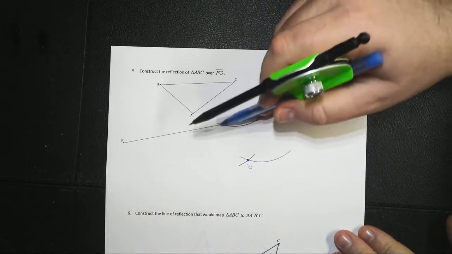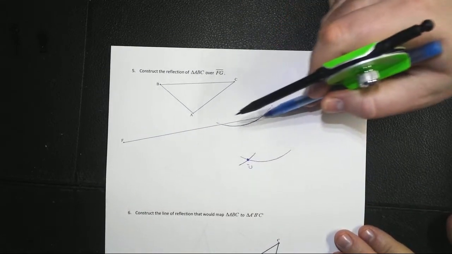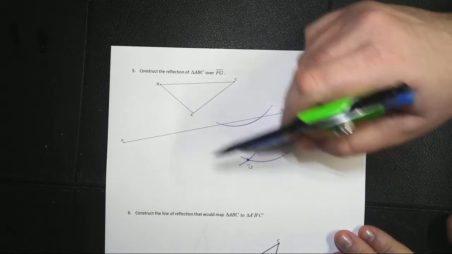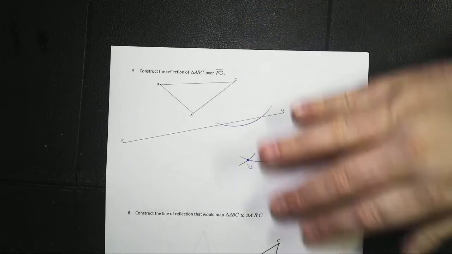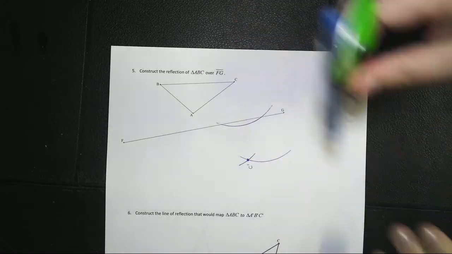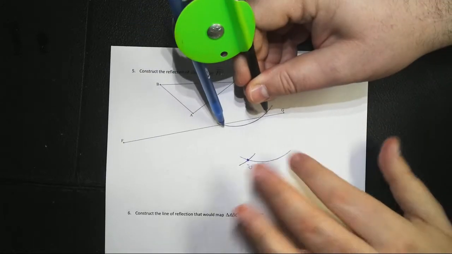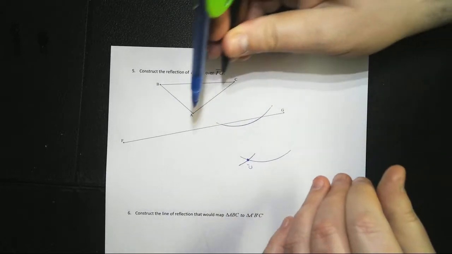And really what's happening is I'm making two triangles here, okay? These two triangles are congruent, so I know those distances are going to be the same. It's also a line perpendicular to a point off the line. The line going through this would be the perpendicular bisector of that. That's the whole idea here.